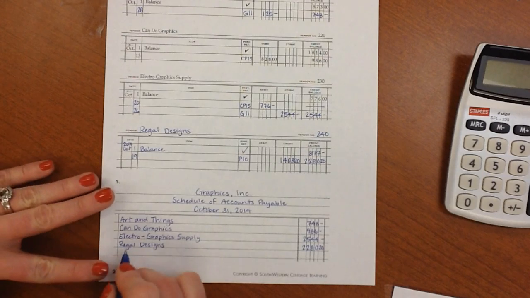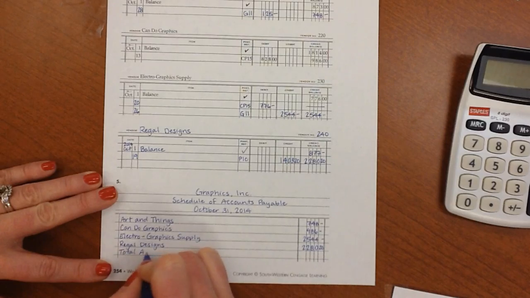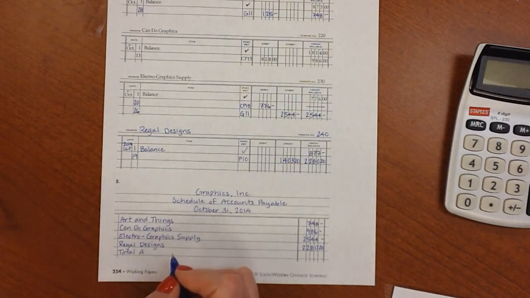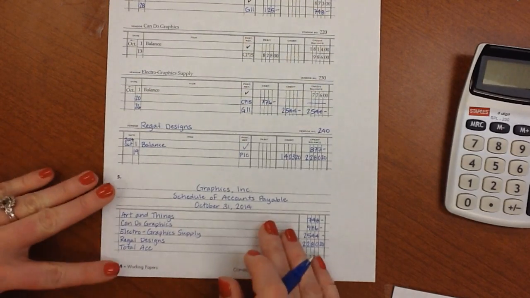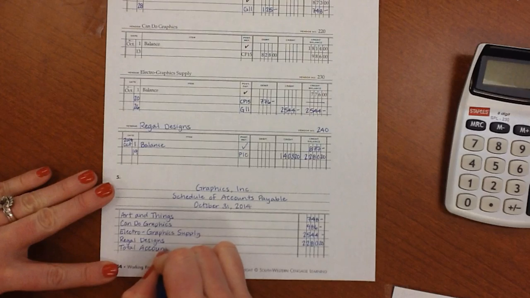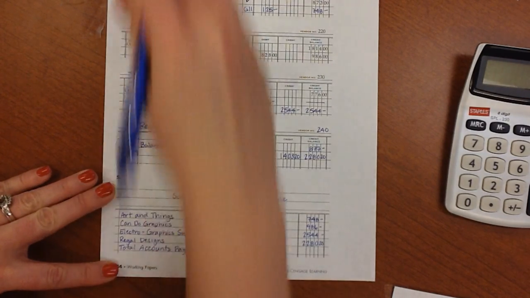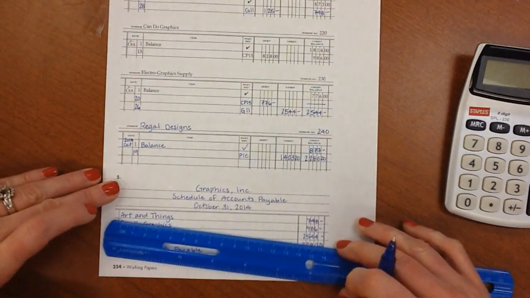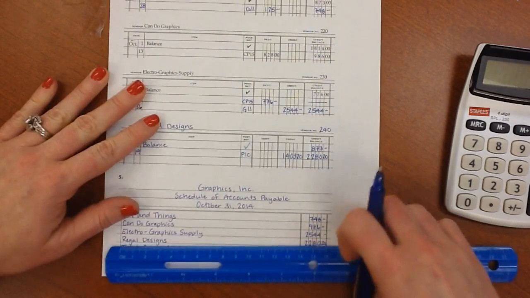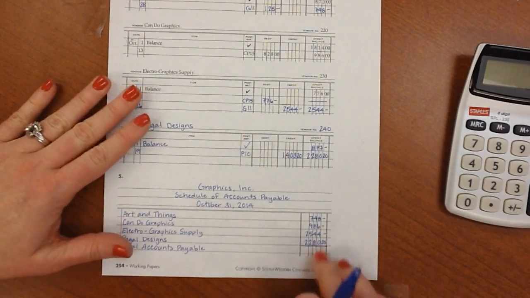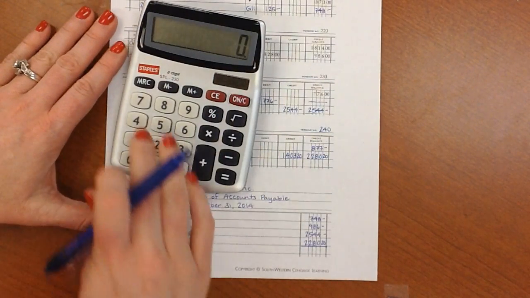And then to finish this off, we are going to put a line here that says total accounts payable. And then we'll grab a ruler and single rule. And then using your calculator, we need to total the 4 items that we have in this column.